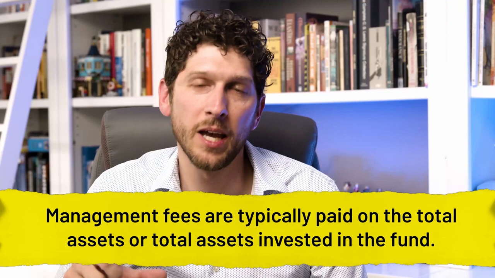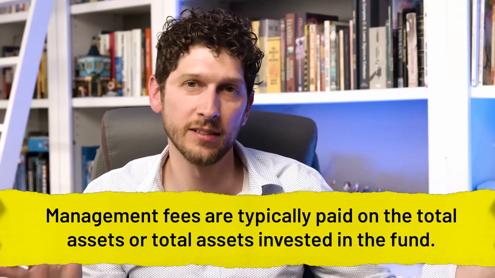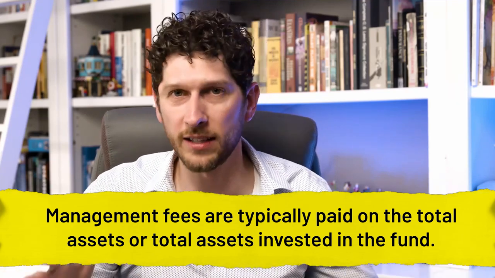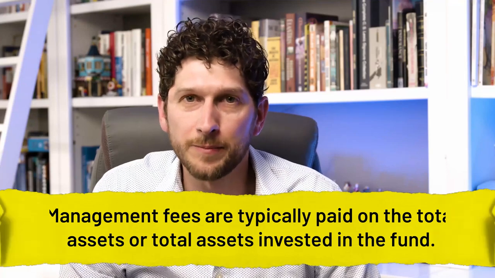Those investments can take like 10 years to pay off. And even though $40 million is a big payday, you have to wait like 10 years to make that money. So how do you run operations today? Well, the way you do that is through what's called management fees. Now, management fees are typically paid on the total assets of the fund or the total assets that have been invested from the fund. And they usually are about 2% annually.